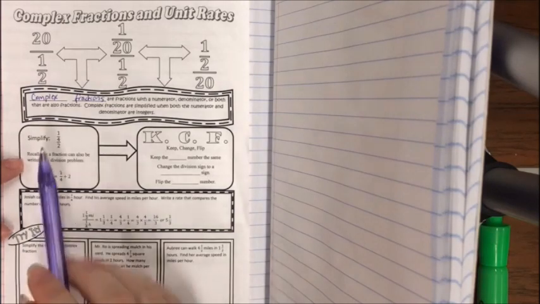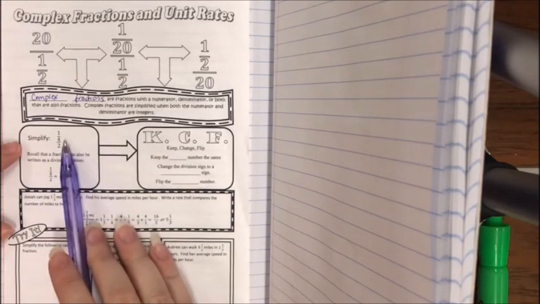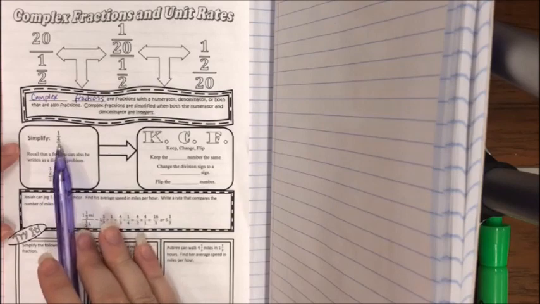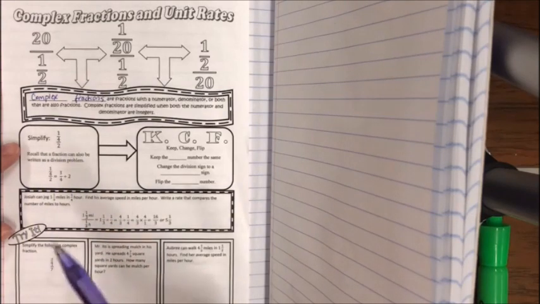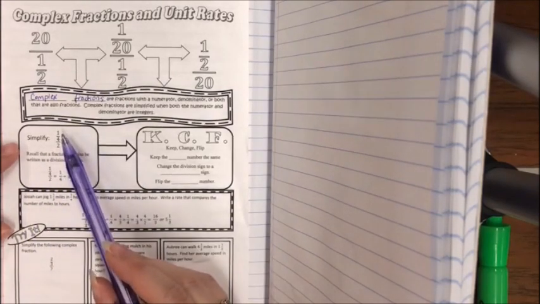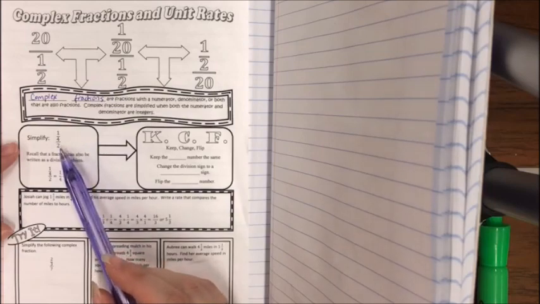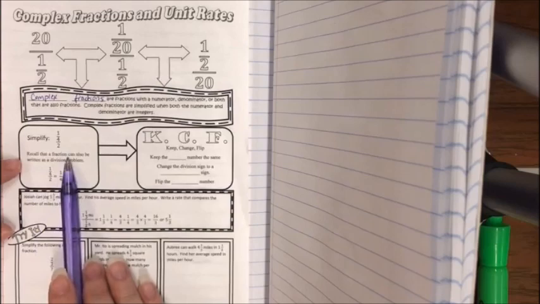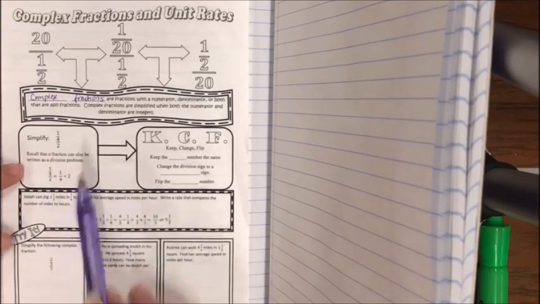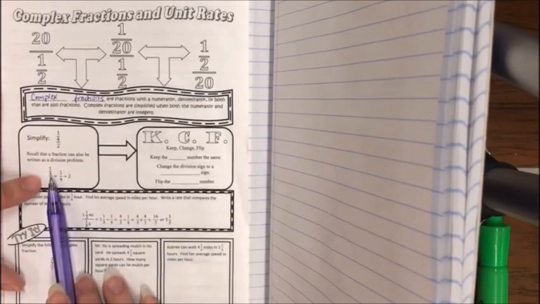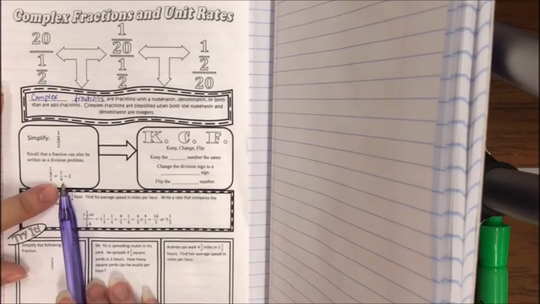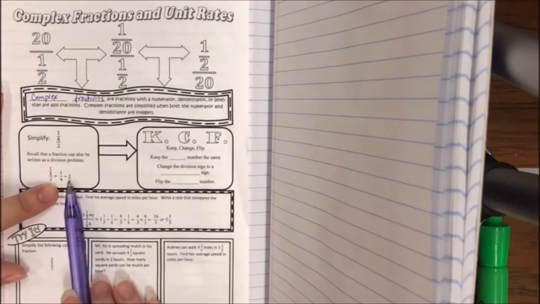Sorry about that. All right, so we've got this example here. So I have 1/4 over 2, and like I was saying, usually the fraction bar is just a little bit bigger, so you don't have to worry about whether you're doing 1 over 4/2 or 1/4 over 2. So recall that a fraction can also be written as a division problem. So I'm going to rewrite 1/4 over 2, and that's the same thing as 1/4 divided by 2.